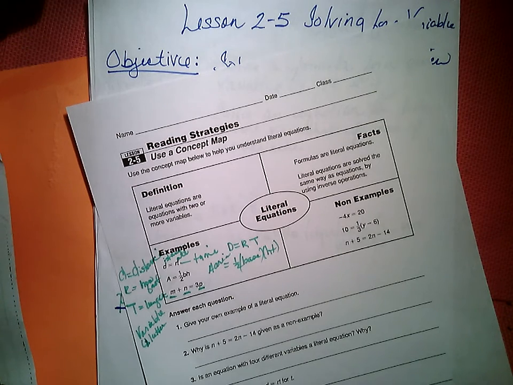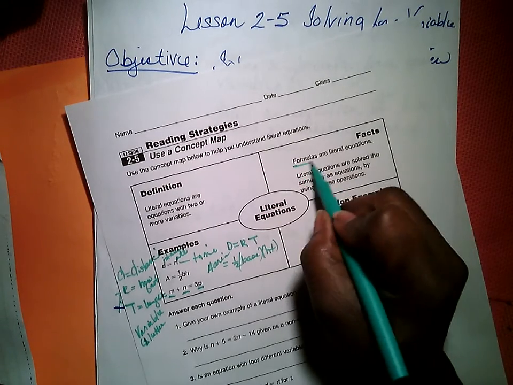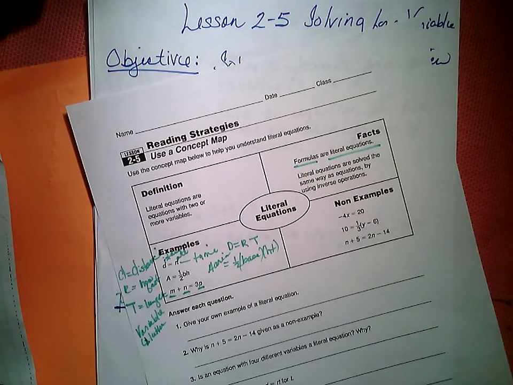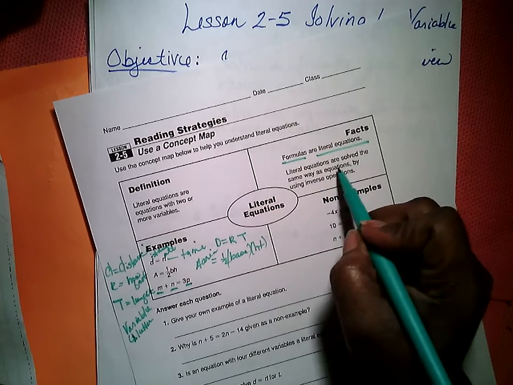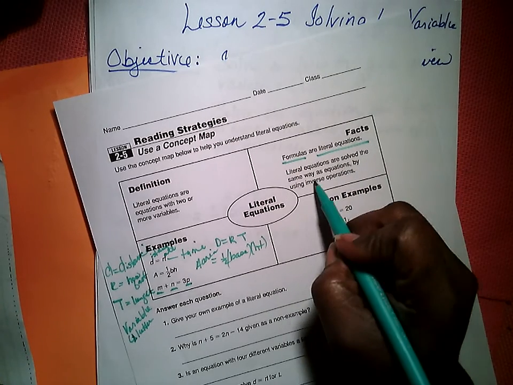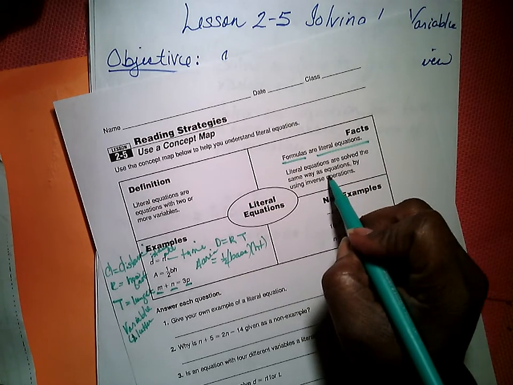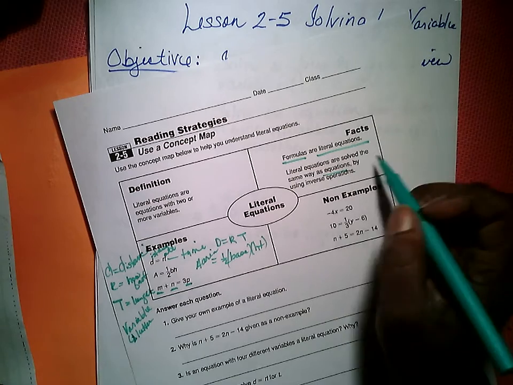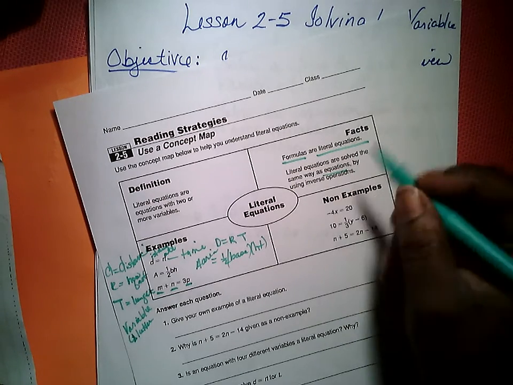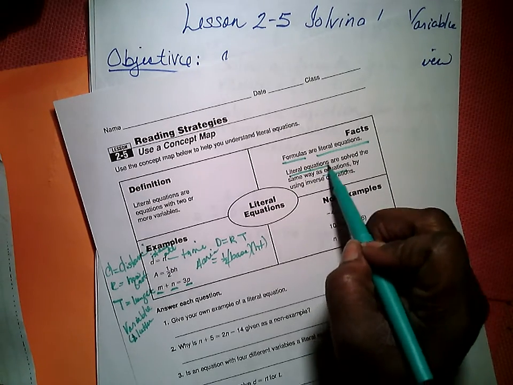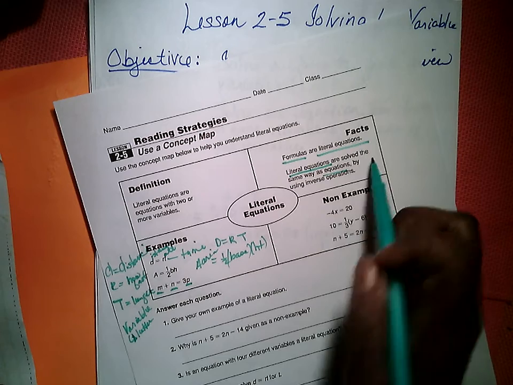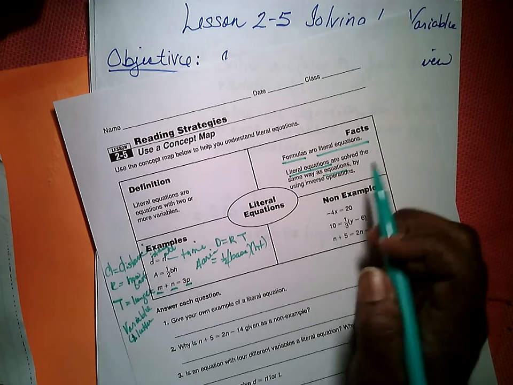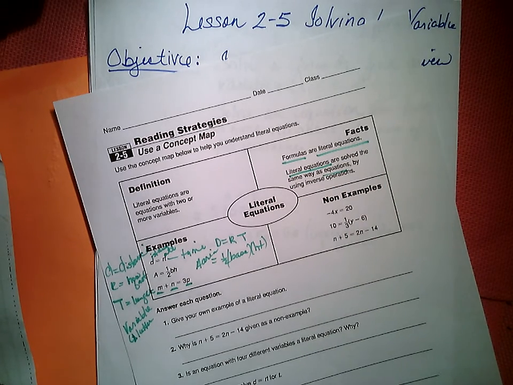So remember we said variables are letters. All right, so let's go ahead and move on. It says facts. Formulas are literal equations. So formulas are literal equations. Then we go over that literal equations are solved the same way as equations, by using the inverse operation.